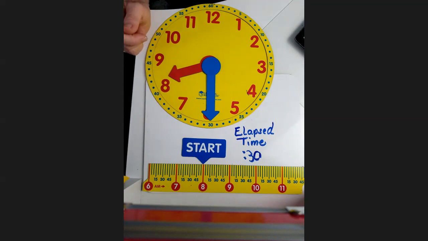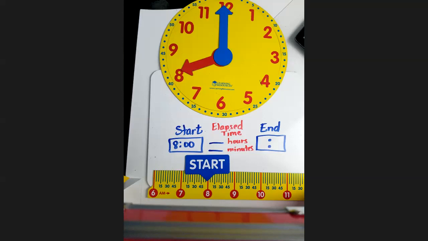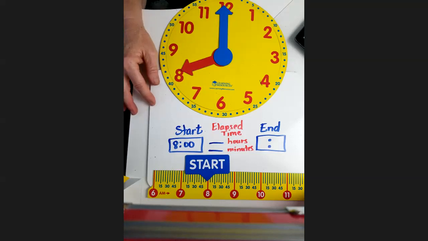So let's do a little bit different type of a problem. So let me get that set up for you. All right, here we go. So let's try this problem.